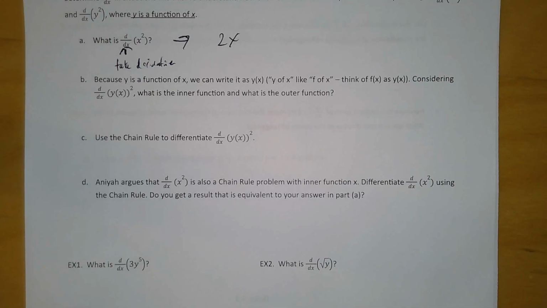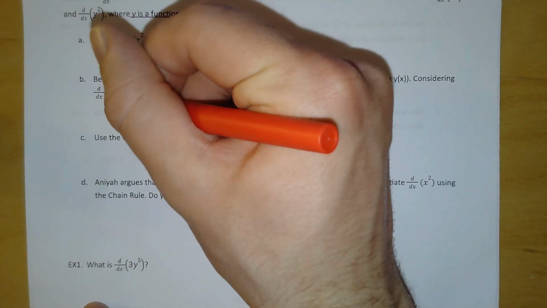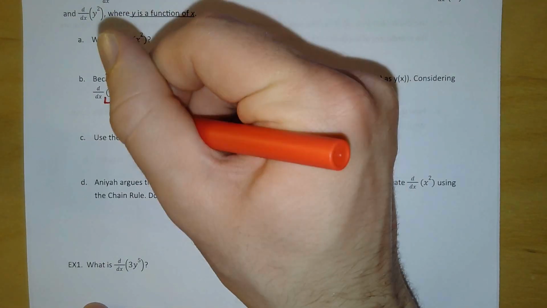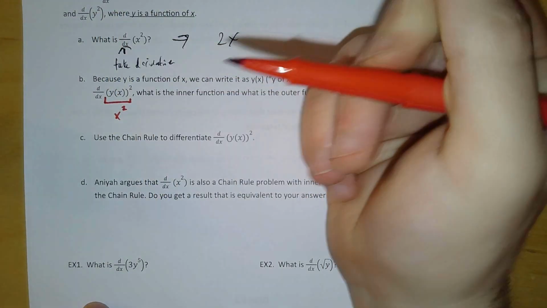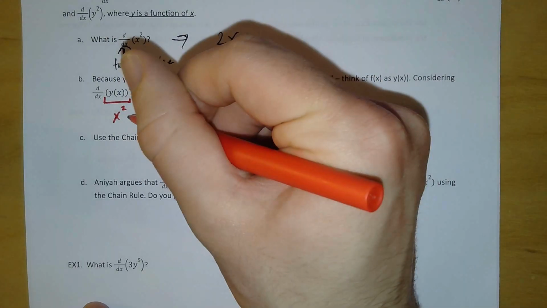Well, because y is a function of x, we can write it as y of x, like f of x. So you want to think of y as almost f of x. For the sake of that, we're going to write it as y of x right now. So we consider the derivative of y of x squared. What is the inner function and what is the outer function? Well, on the outside here, we have a square function. There's an x squared essentially, right? That's the outer, right?